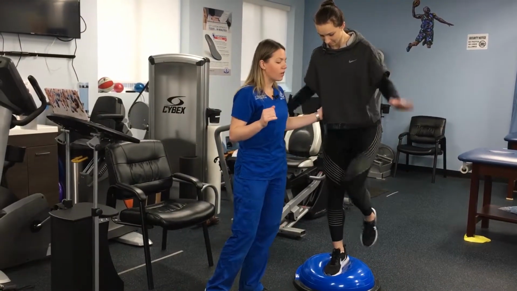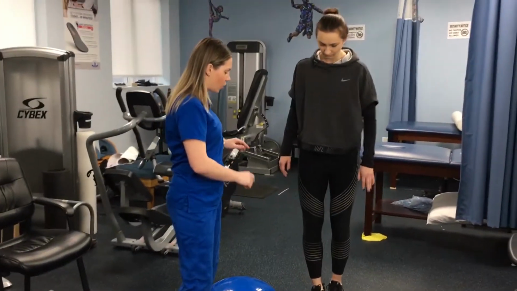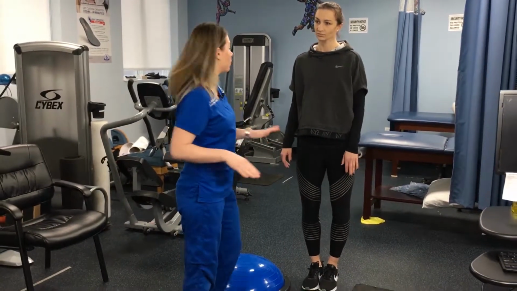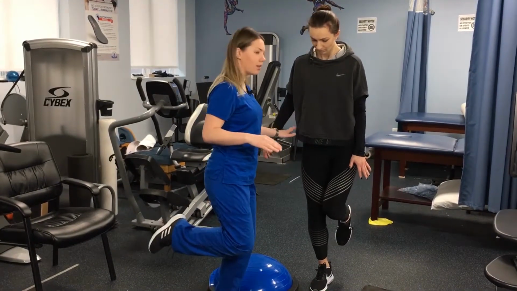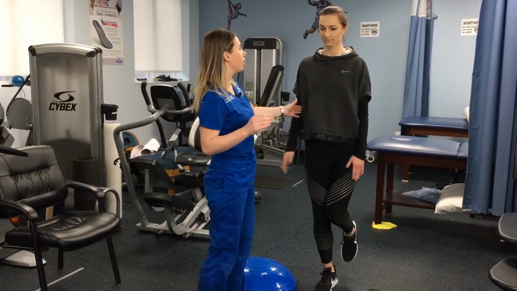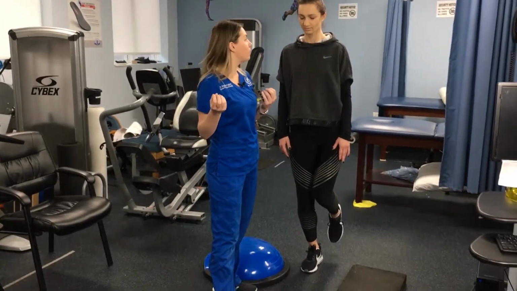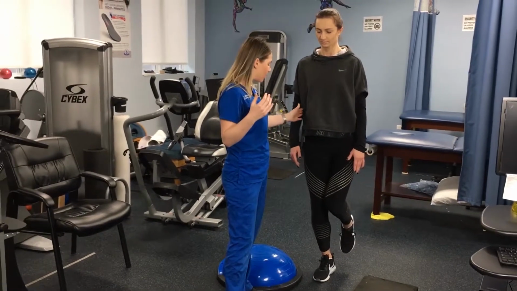Another way you can progress them, you can stand right here. I'm just going to show you single leg on the flat surface. The patient stands single leg, flexes the knee, and then she can close her eyes, right? Closing your eyes gets rid of one of the visual inputs, and it challenges your balance even more.